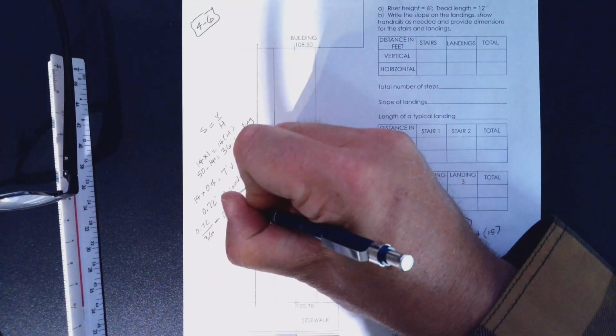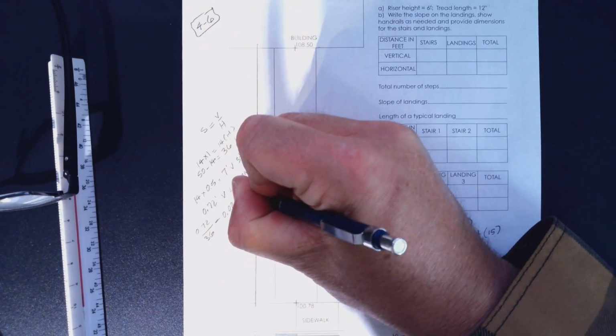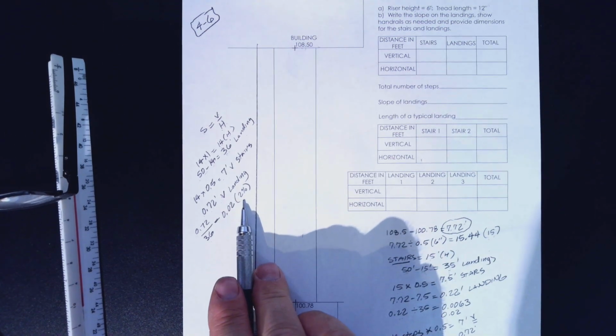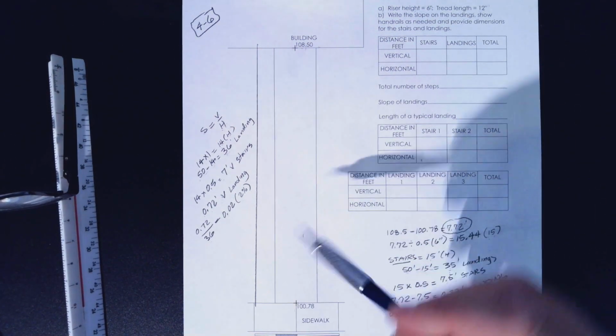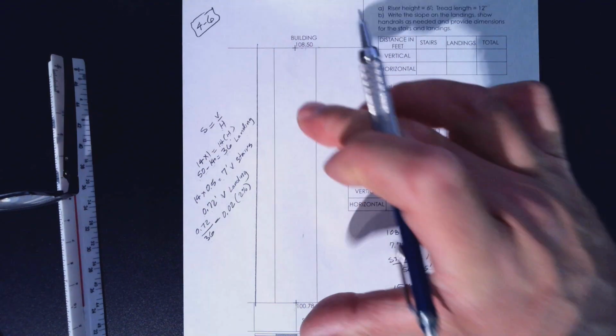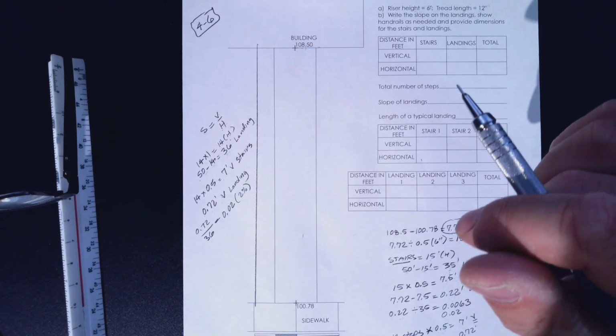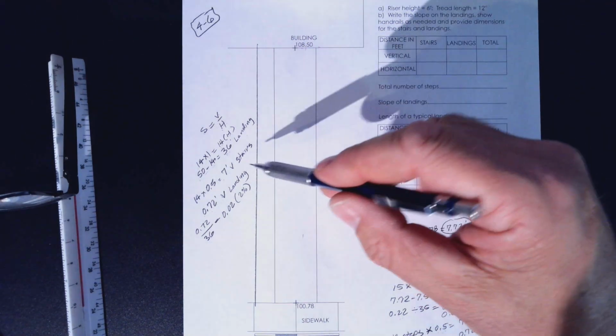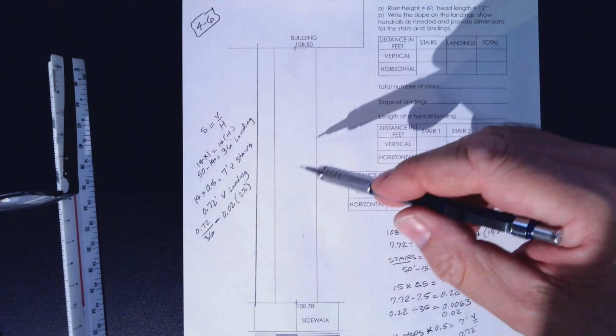0.02 or 2%. So now it works. Our landings are going to be 2%, which is within what we have between 1.5% and 2%. So this will work. So let's now go ahead and draw out what we've got.